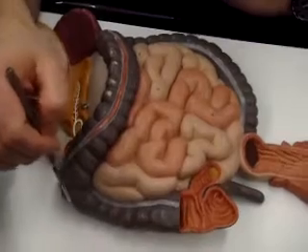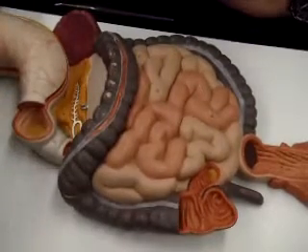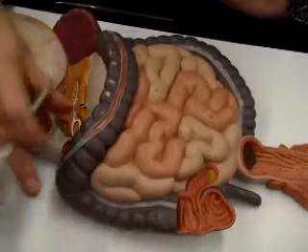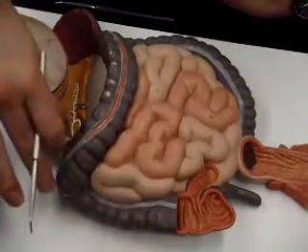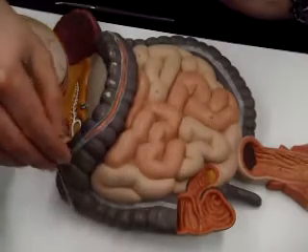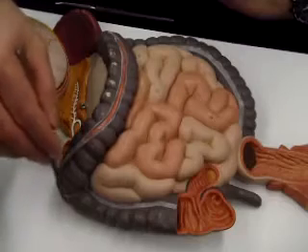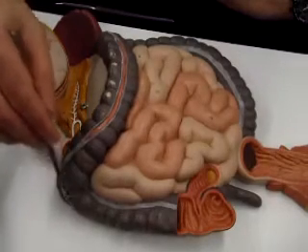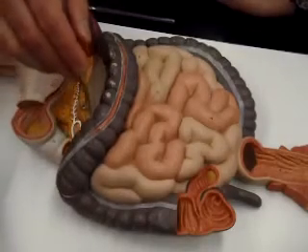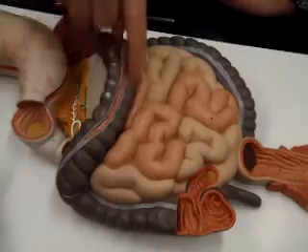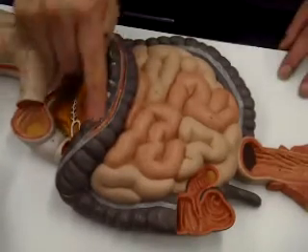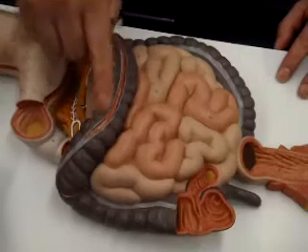Now you're going to see the colon turn right here. Now this model isn't 100% anatomically correct because the liver would be larger and it would be over in this area. And so where our large intestine turns right there, that is known as the hepatic flexure. So hepatic for liver, so that is the hepatic flexure right there, that turn. Now we move across the body here, and so this region of our large intestine is called the transverse colon. So this is the transverse colon.